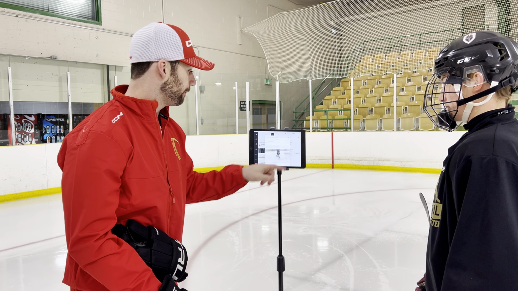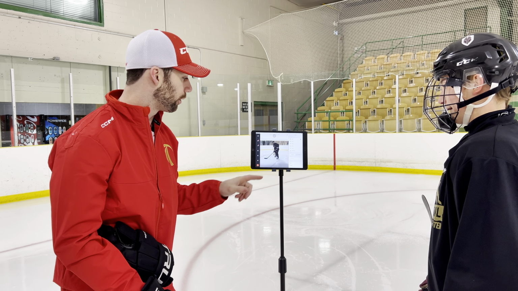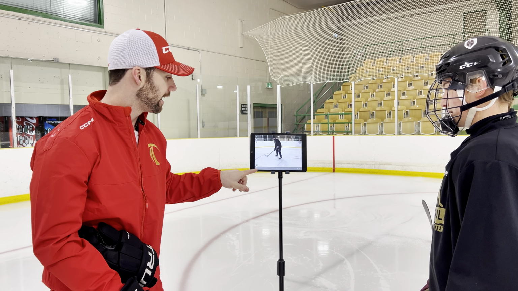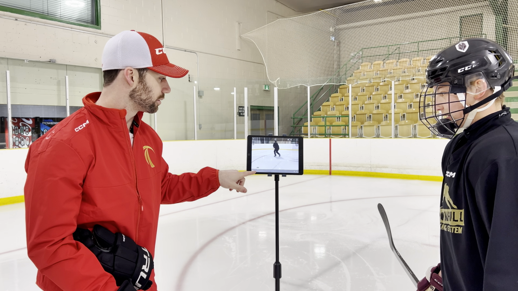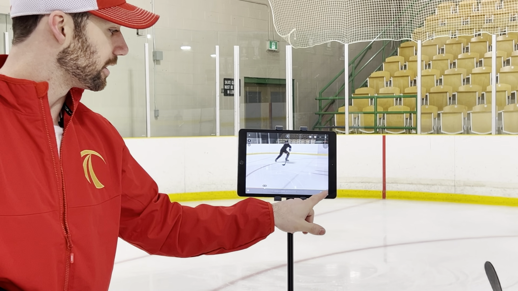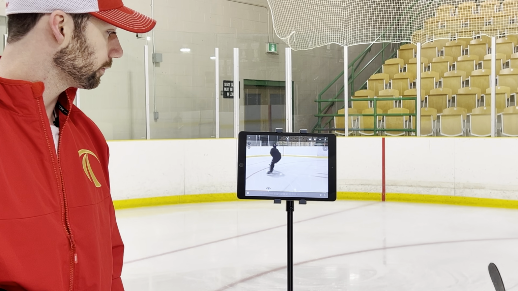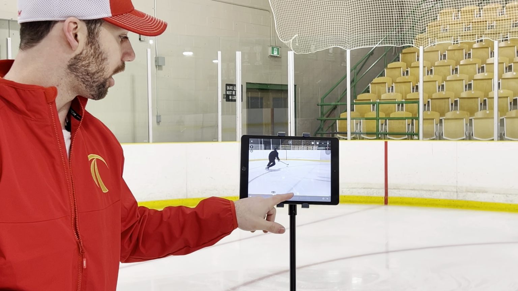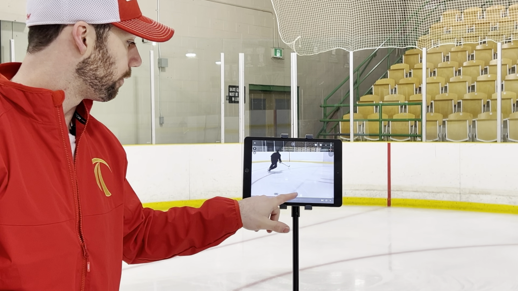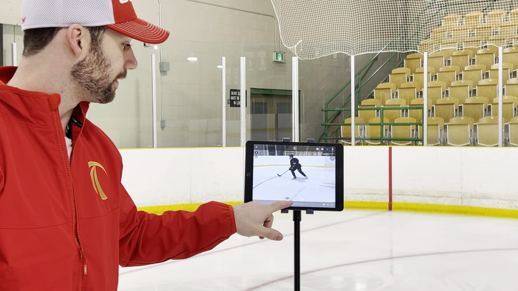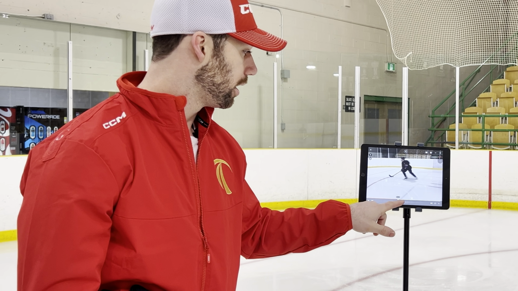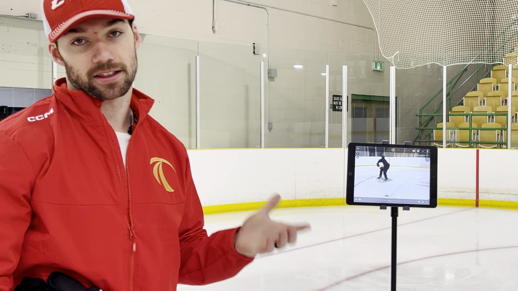So we're gonna post it, and now we're gonna go through how Caleb can go back and scrub across this as he's watching himself. So we can play it in slow motion. We can scrub across, so we can go backwards and forwards to check out the quality of each punch turn. And players have access to seeing this immediately.